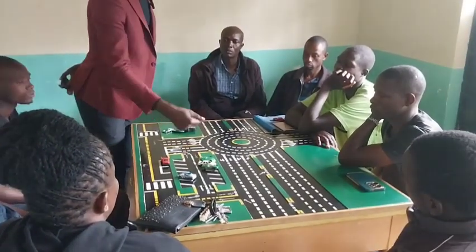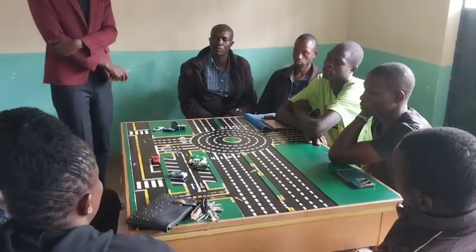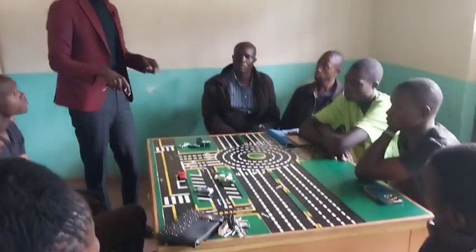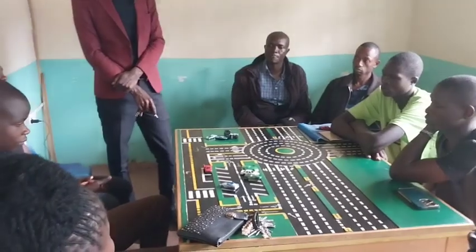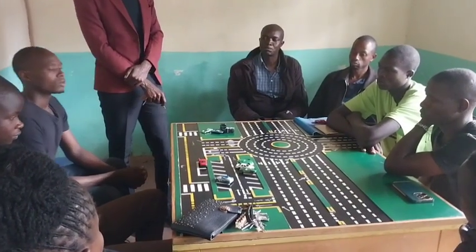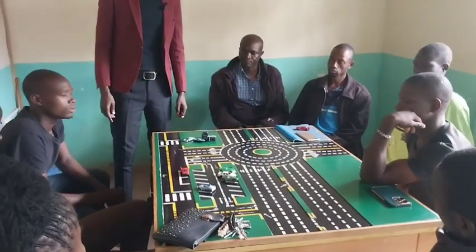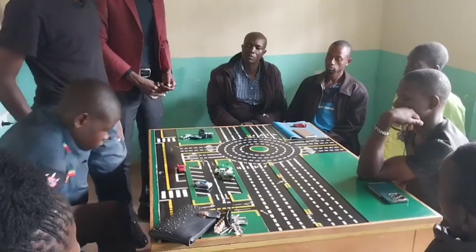Mtu atoe hii gari alafu rudishe tena kwa Ango Parking, alafu tuambie uko na magari ngapi kwa Ango Parking. Who can drive that? Toe tu kwa Ango Parking alafu urudishe tena kwa Ango Parking. Oscar, unaweza jaribu? Hebu jaribu endesha. Rudisha Ango Parking. You obey the rule of Ango Parking, please.